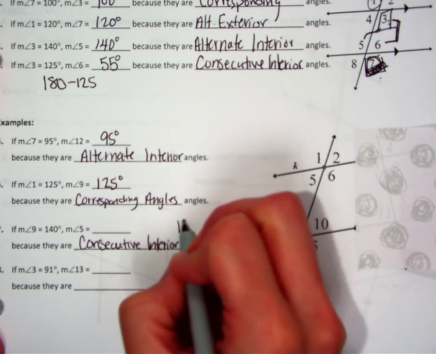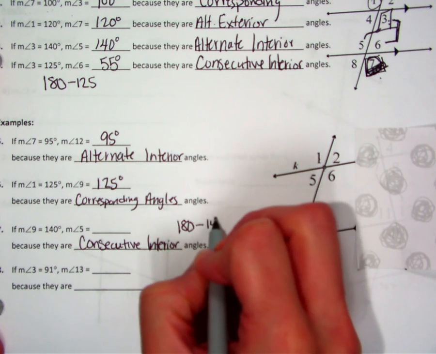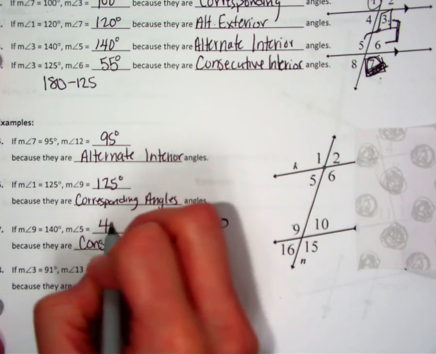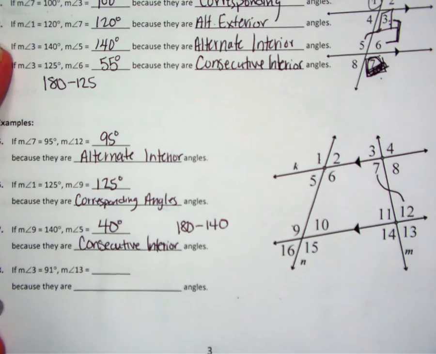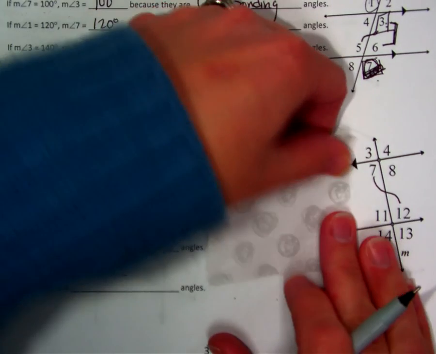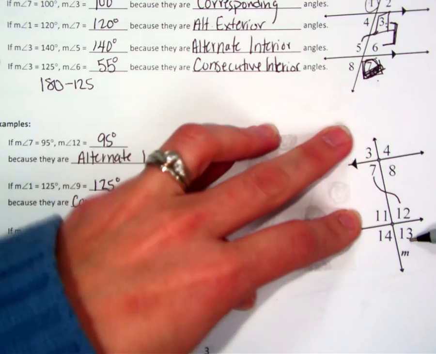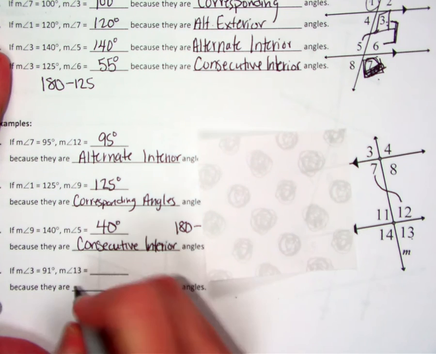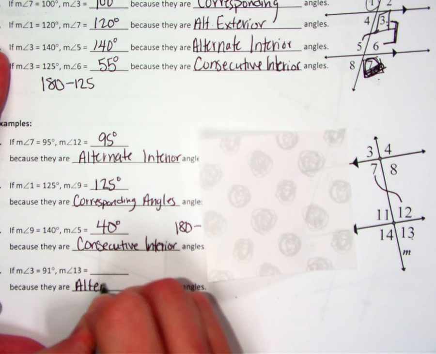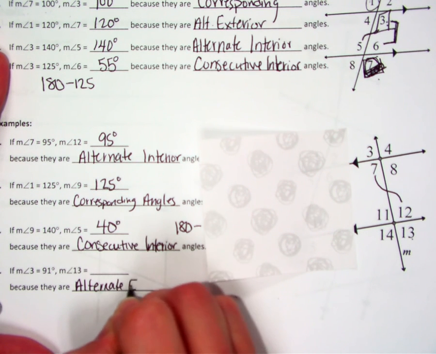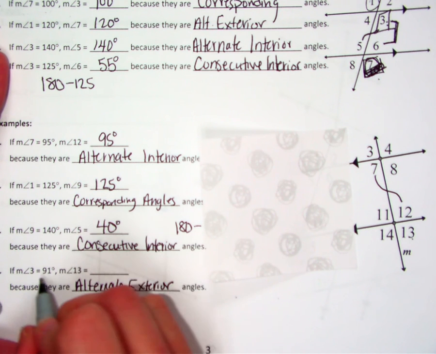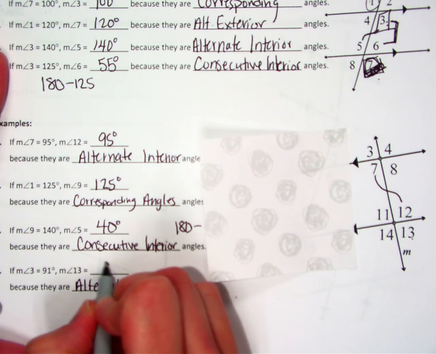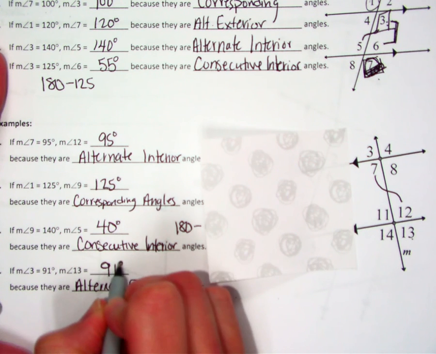So I would take 180 and subtract the 140 to get 40. 3 and 13, I've got to go over here to this group this time, 3 and 13. They're exterior and on opposite sides, so that would be alternate exterior. So if angle 3 is 91, angle 13 would also be 91 degrees.